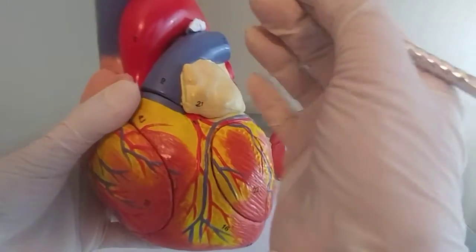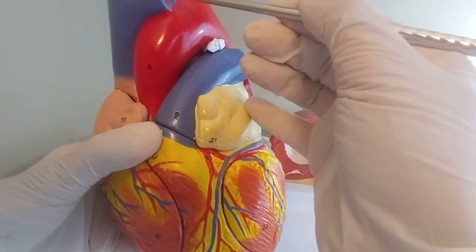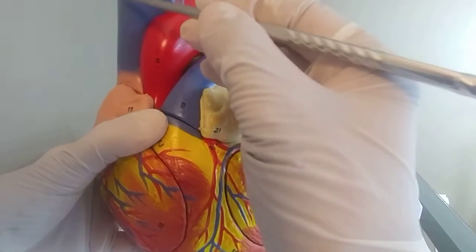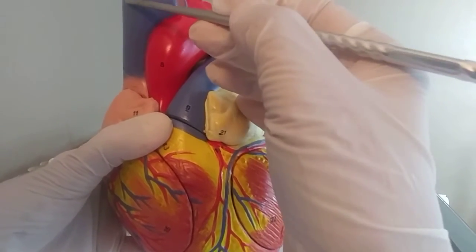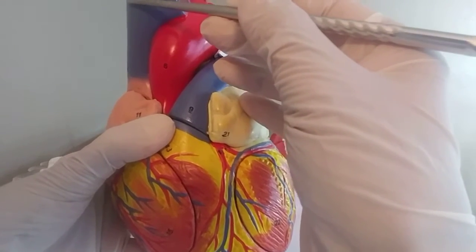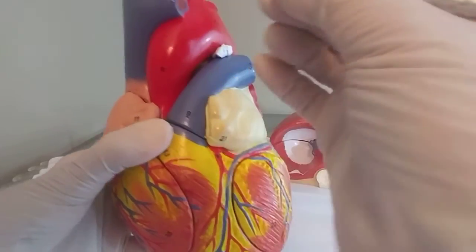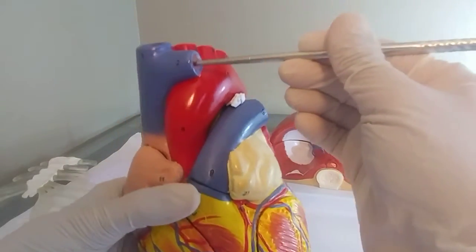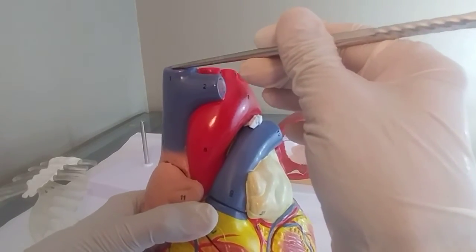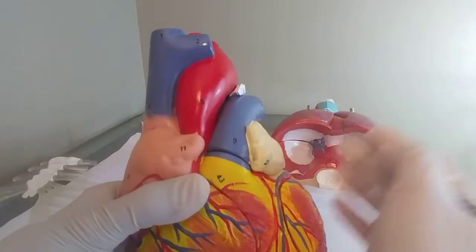Then we have just discussed the superior vena cava, formed by the union of the left brachiocephalic vein and the right brachiocephalic vein. The superior vena cava is formed at the level of the right first costal cartilage. The left brachiocephalic vein is oblique and longer. The right brachiocephalic vein is shorter and wider. And the superior vena cava has no valve inside it.